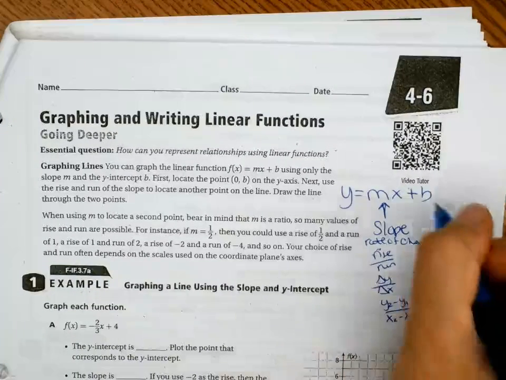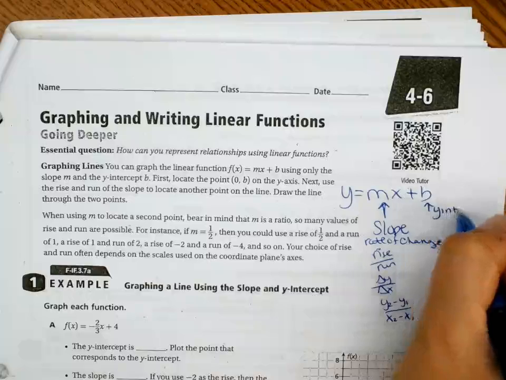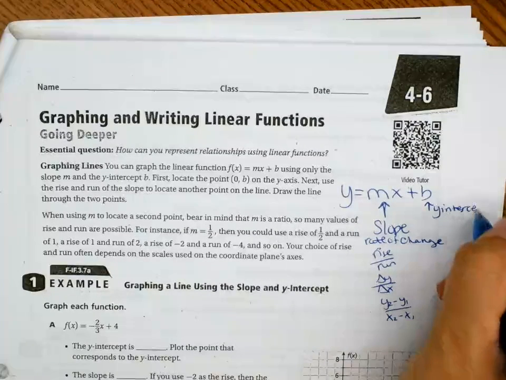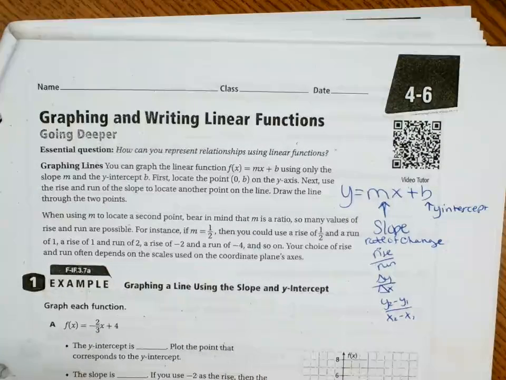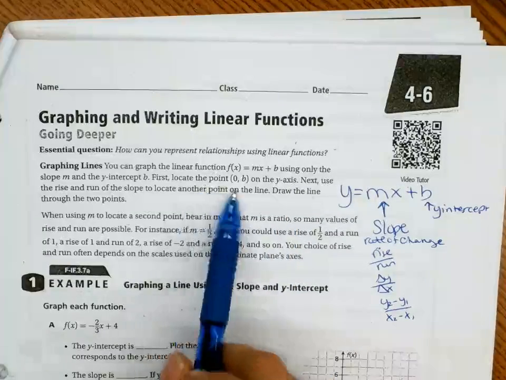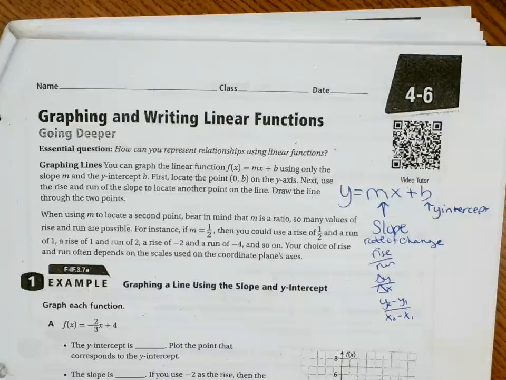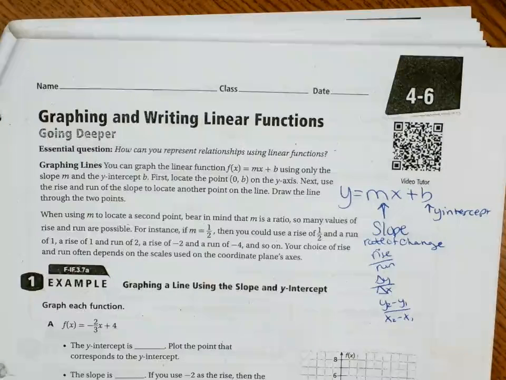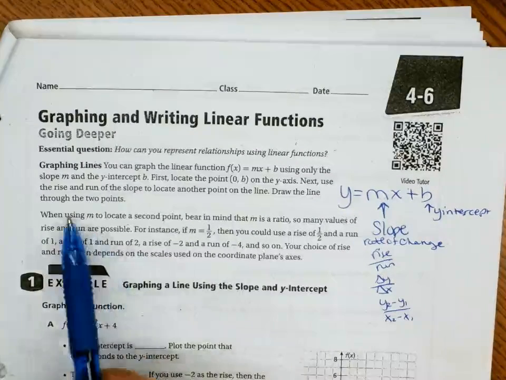This is your y-intercept. All right. So you're going to locate your y-intercept. You're going to plot that point, and then you're going to rise over run on your graph to be able to plot the points. All right, and draw a line between those points.